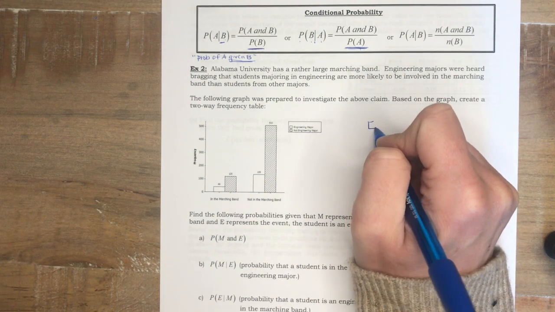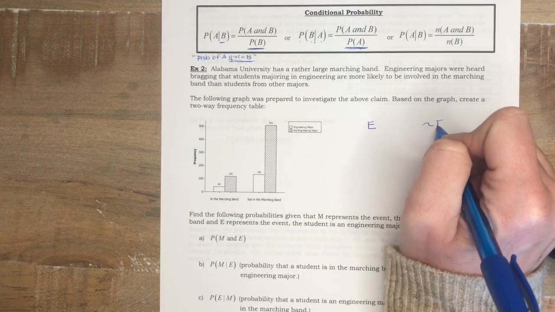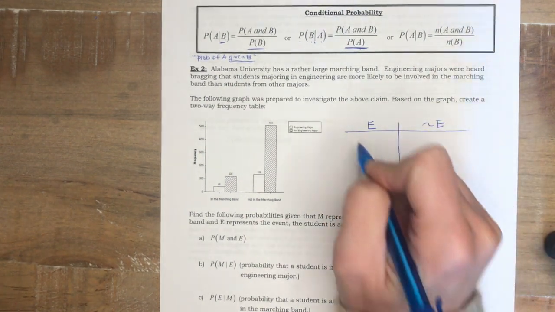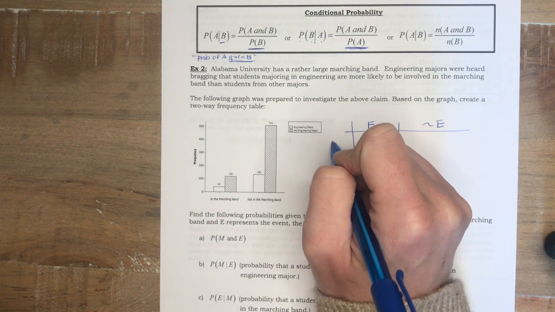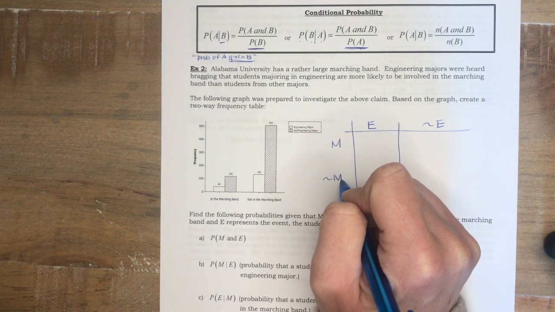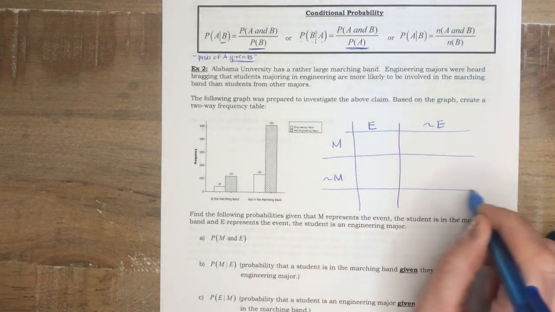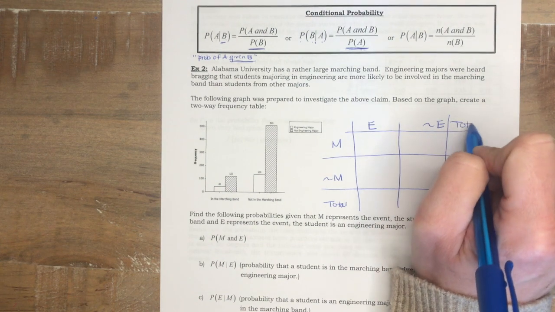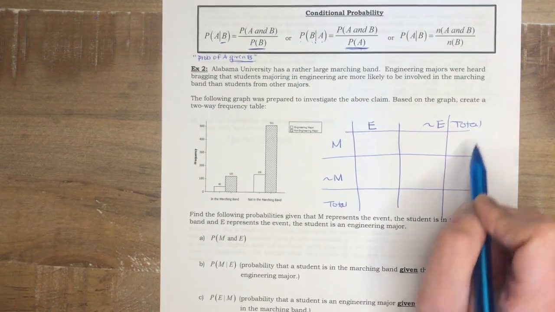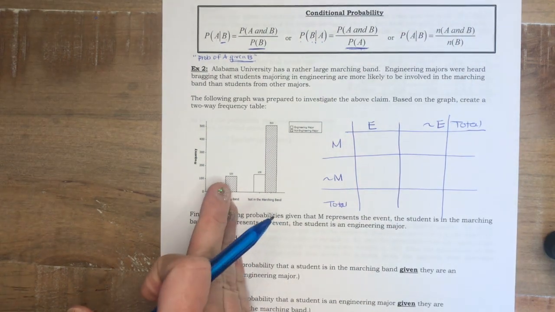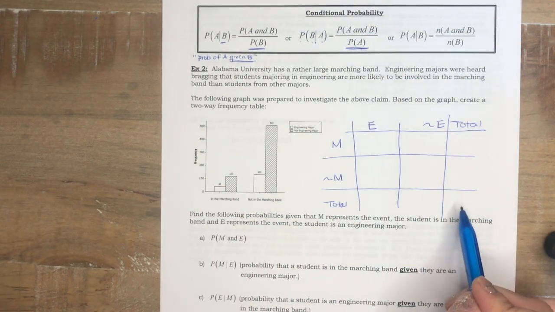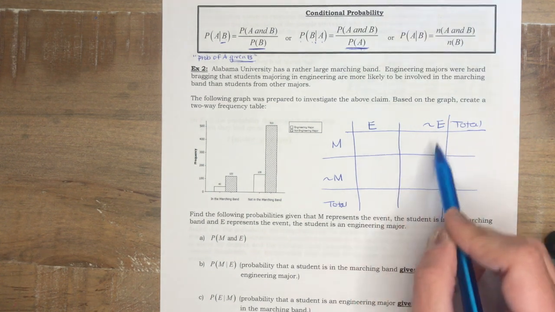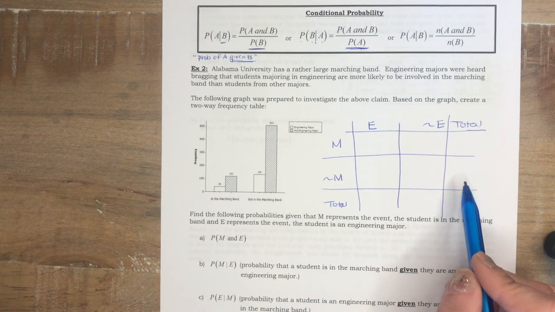So I'm going to put E for engineering major and then not E for not an engineering major. And those are going to be my columns. And then I'm going to put M for marching band and not M for not in the marching band. And then here's my total, and here's my other total, and then here's the total. Now this is not a hypothetical. I have numbers, so I have to actually put how many total students there are, and I need to fill in all the specifics in all the cells.